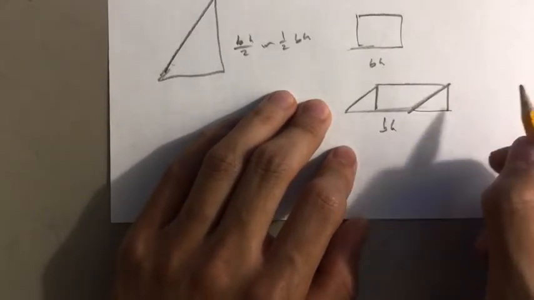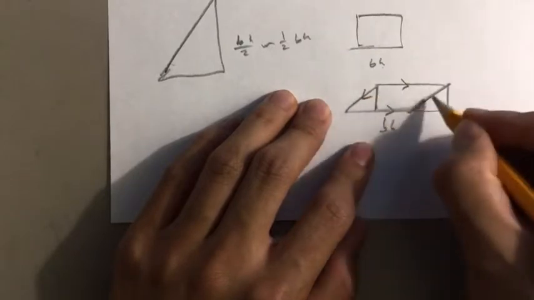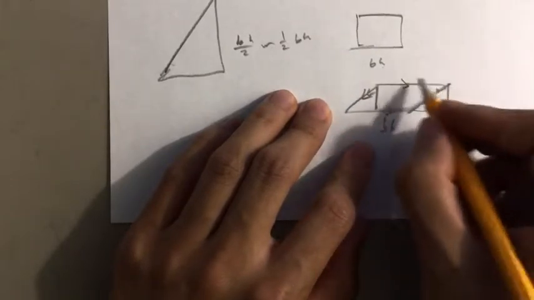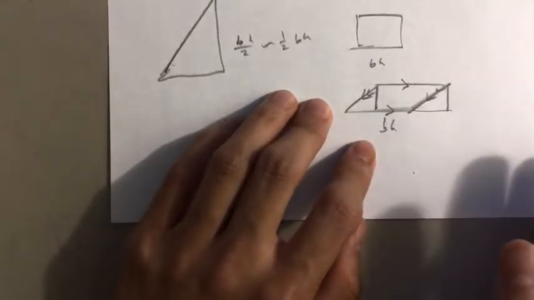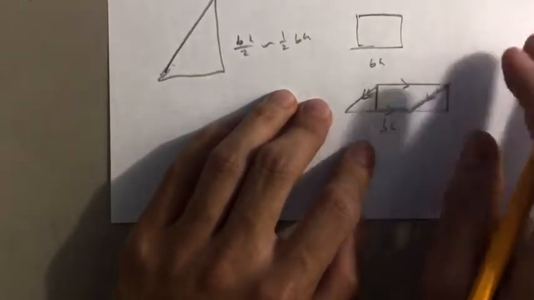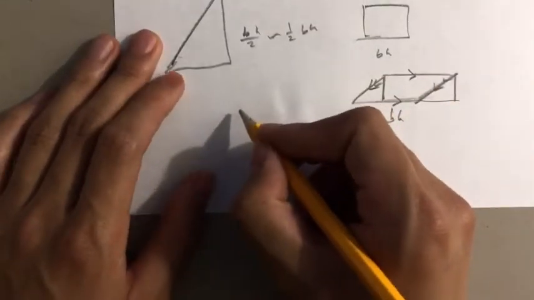And if you're wondering what a parallelogram is because you forgot, it basically means these lines, these line segments, are parallel to each other. That's why it's a parallelogram, because they have parallel sides. So a trapezoid looks like this.